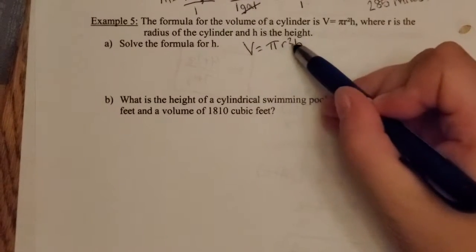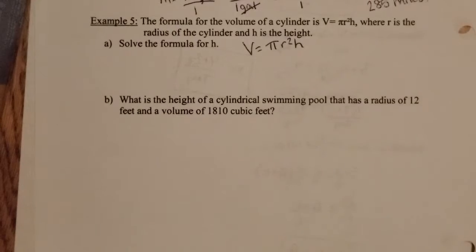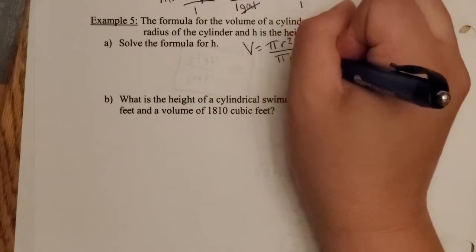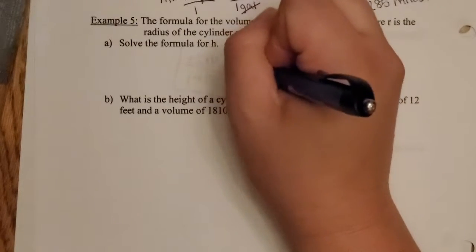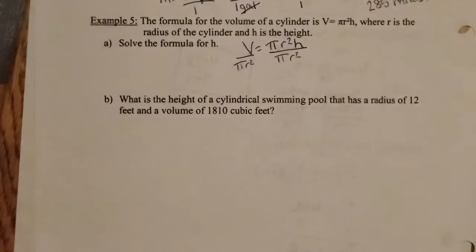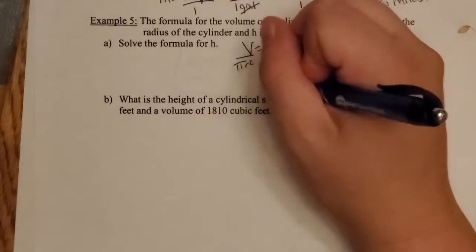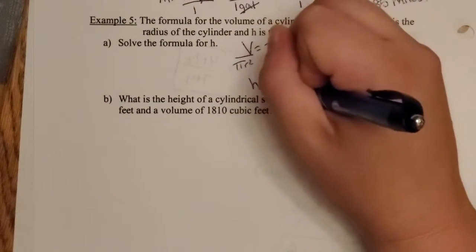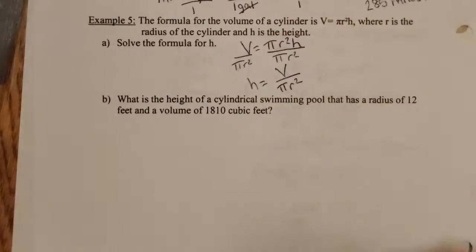Since all of this is multiplied together, I can divide by pi r squared all at once. I'm then left with h equals V over pi r squared.